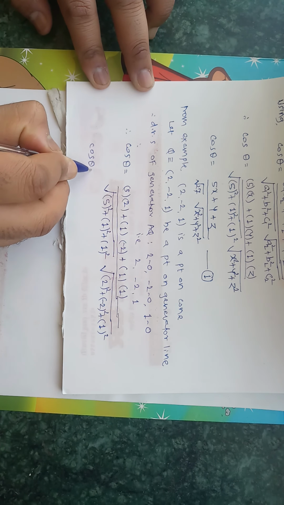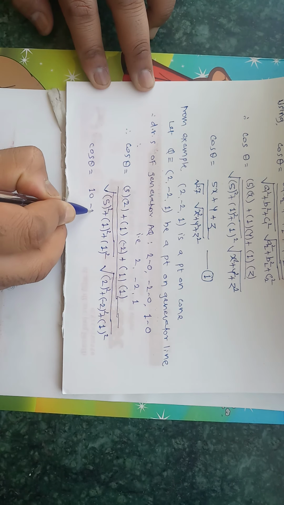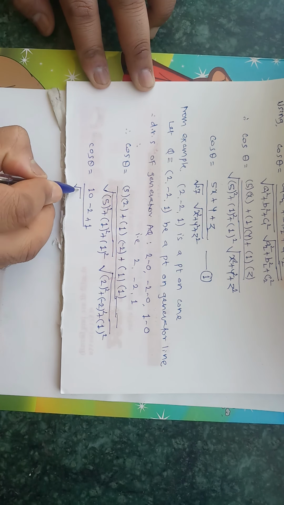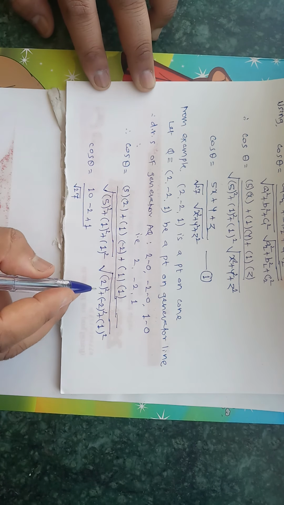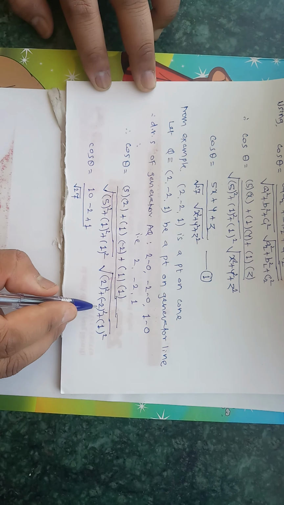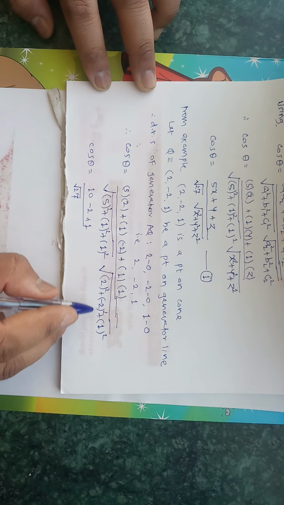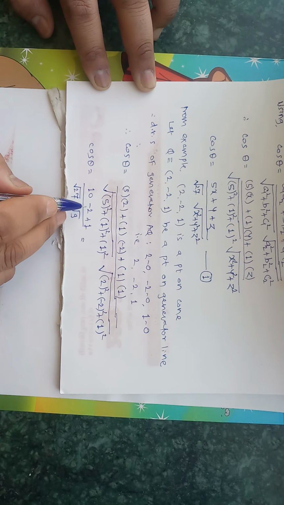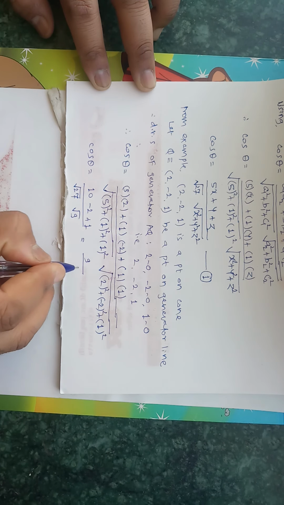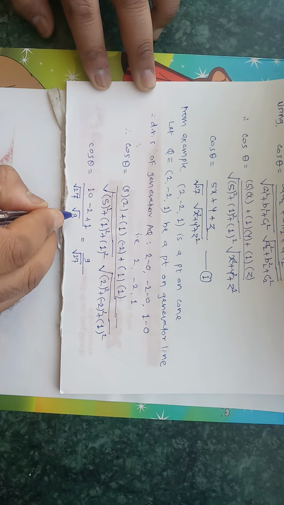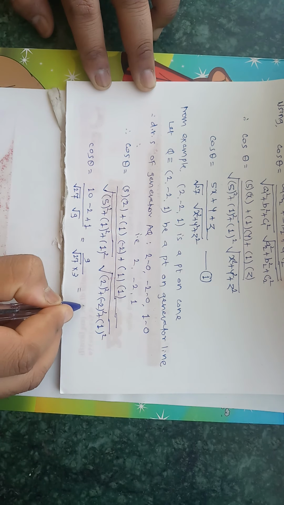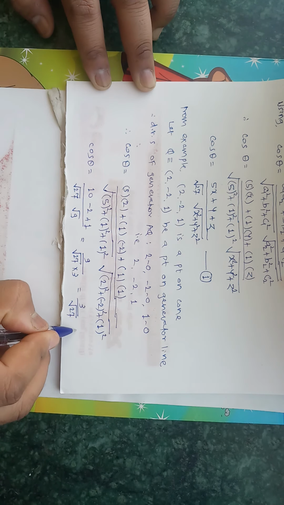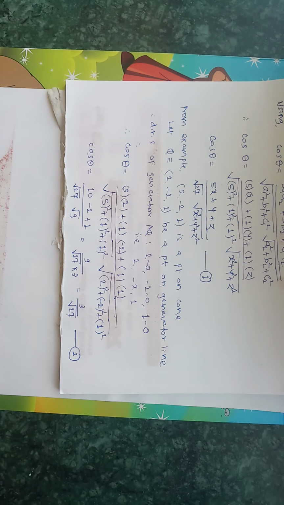Now solving this, cos of theta is equal to 5 into 2 is 10, minus 2, plus 1, divided by this first square root, which will be the same because the DRS of the axis are the same. Here 2 square is 4, -2 square is 4 and 1 square is 1. 4 plus 4 plus 1 is 9, so it is the square root of 9. This is 10 minus 2 is 8 plus 1, it is 9, upon square root of 27 into the square root of 9, which is 3. Dividing, it will be 3 divided by square root of 27. This is the value of cos theta, equation number 2.